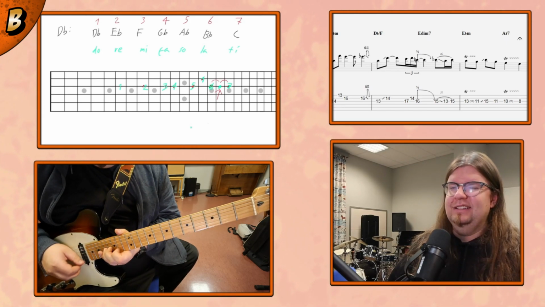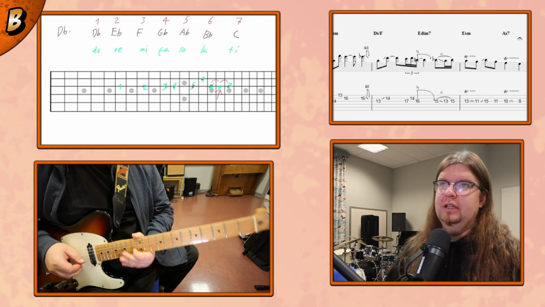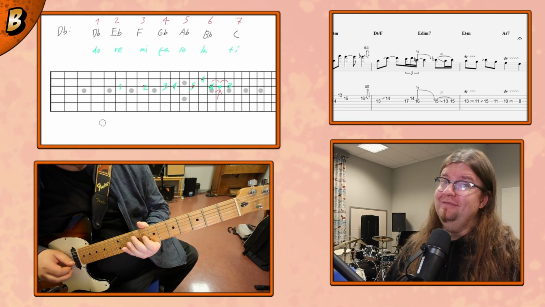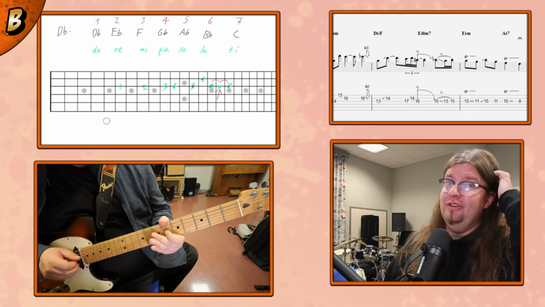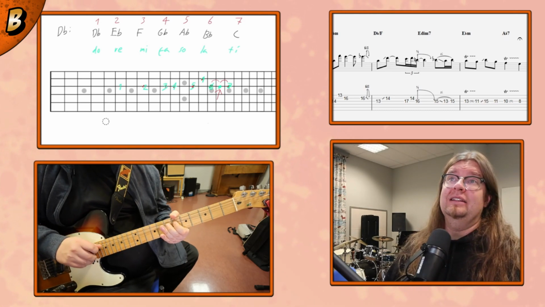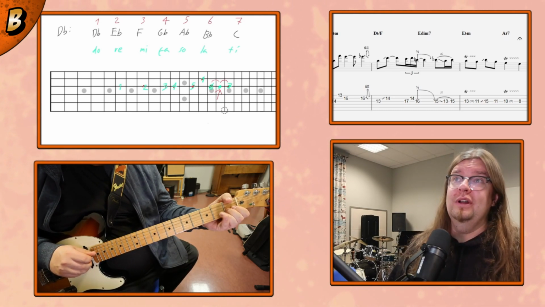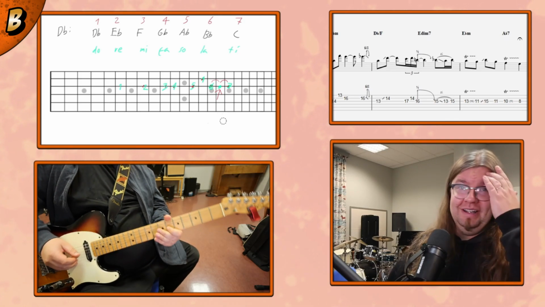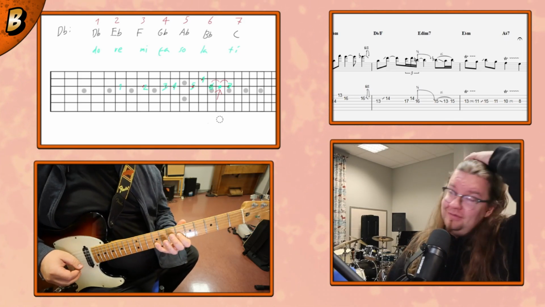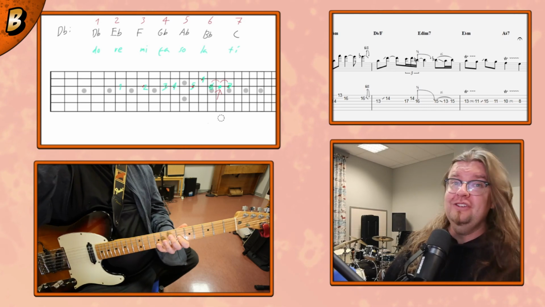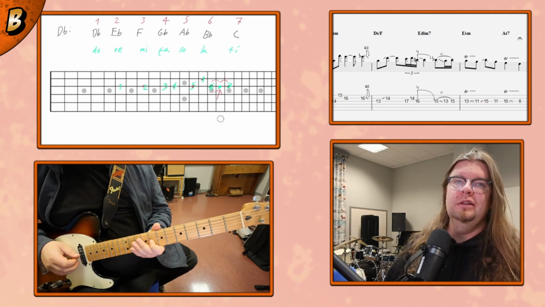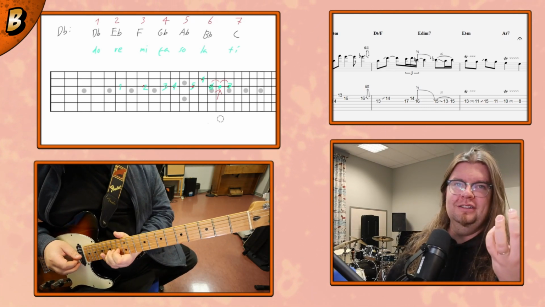D flat isn't something that we usually play every day. And it's the kind of key where, when you're not used to handling it, it can be kind of confusing as to where you are on the neck. You know, what do these notes mean? But essentially they work the same way, all major scales work the same way. They're just in a different spot.